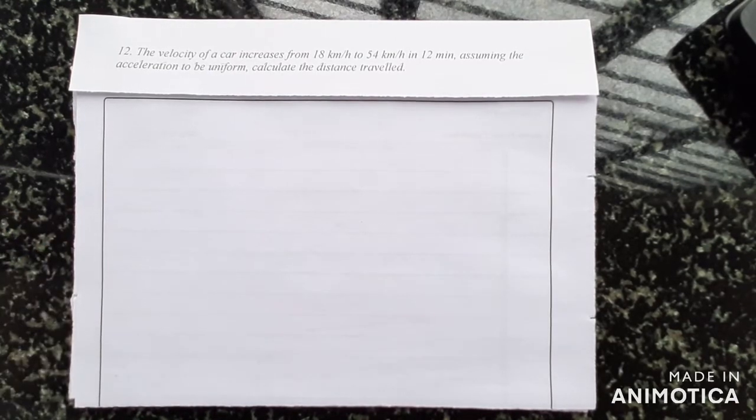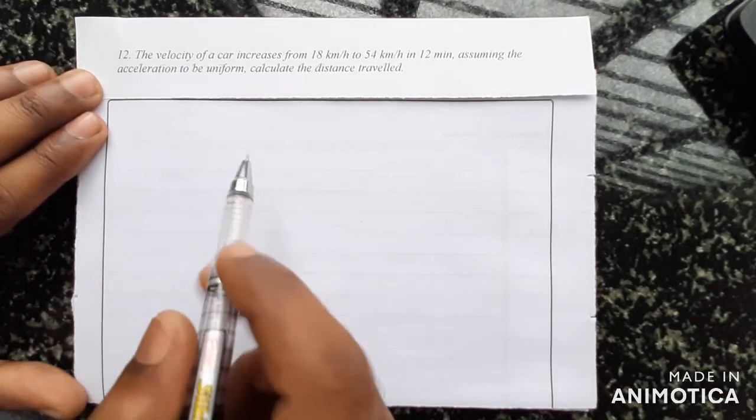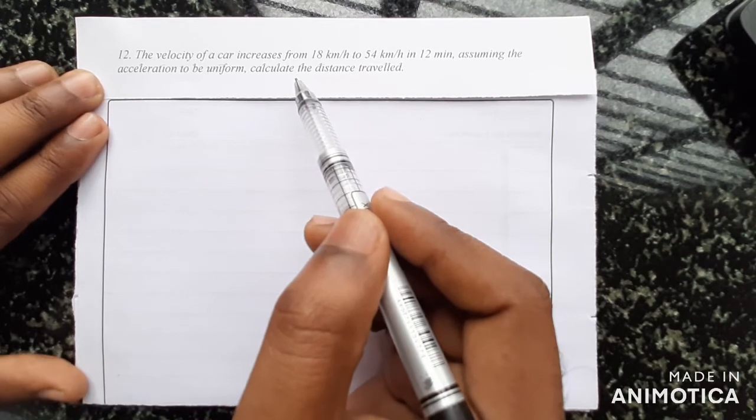Next, moving ahead to the 12th question, here we have it. The velocity of a car increases from 18 km per hour to 54 km per hour in 12 minutes. Okay, huge time, 12 minutes it is. Assuming the acceleration to be uniform, calculate the distance travelled. So now in this question, what are the given factors and the asked factors?